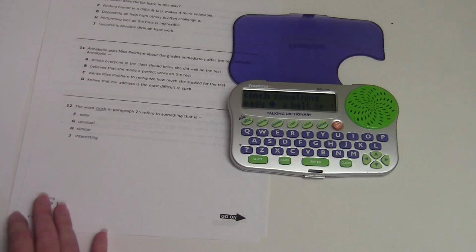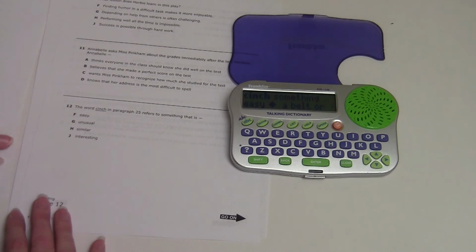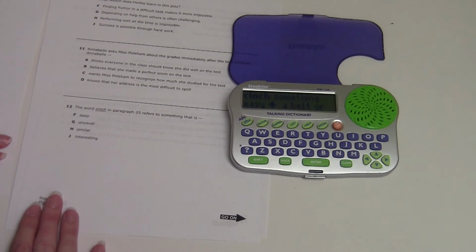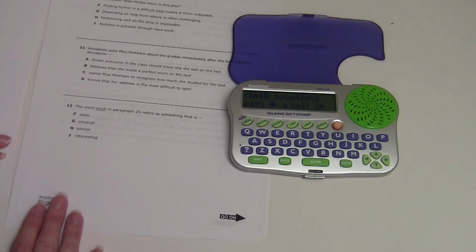So these are just a few of the ways that you can use the Franklin Dictionary to help them during assessments, as well as classwork when they're working on comprehension of a story with questions and answers.